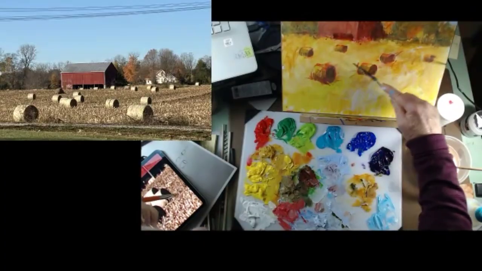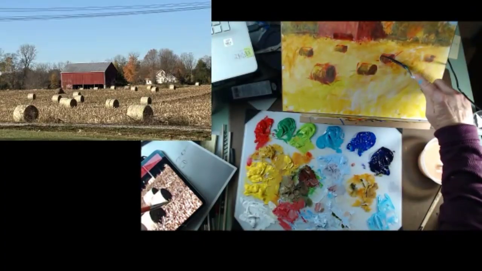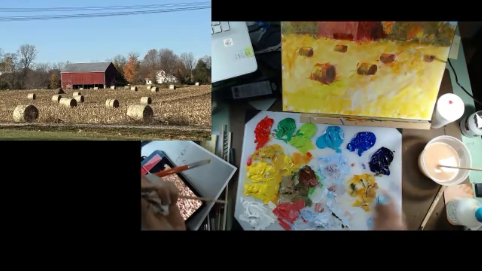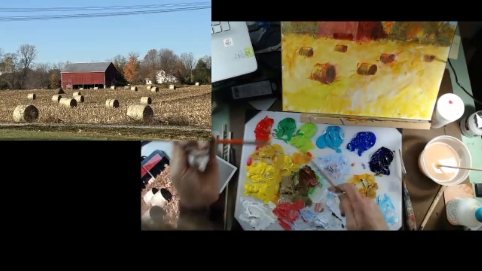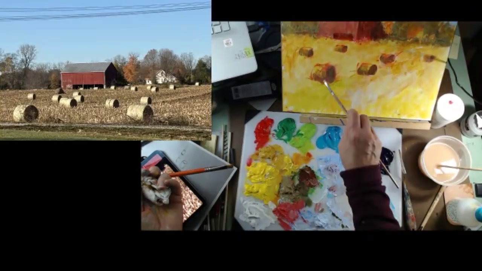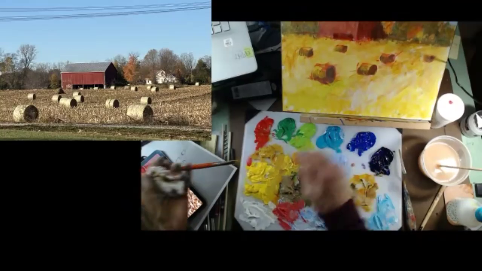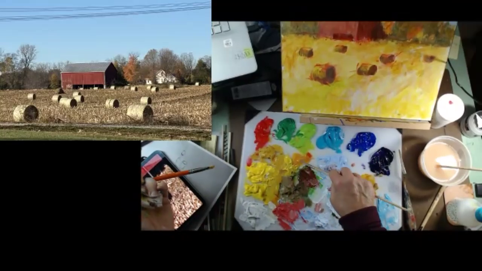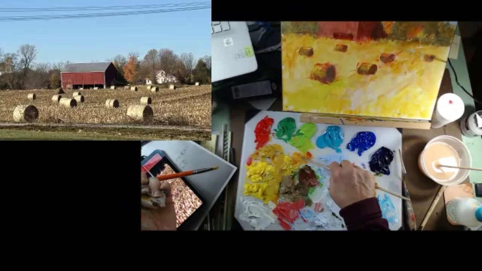And if it gets too much, this is another thing that you could do with your palette knife. Just scrape it off if you get it too thick. Clean brush. And I'm just going to go kind of an orangey, a light orangey color for that middle.